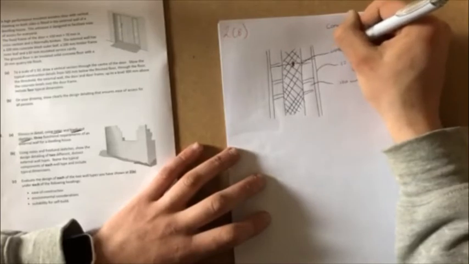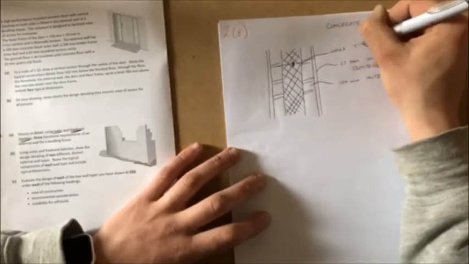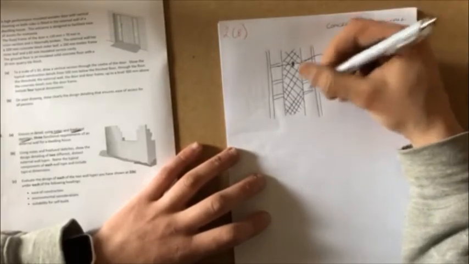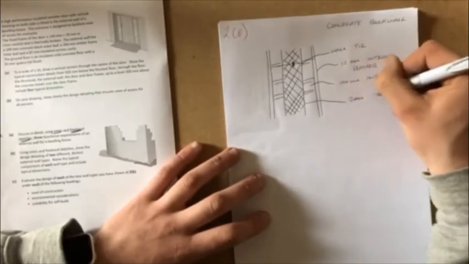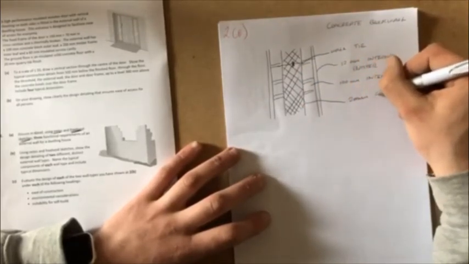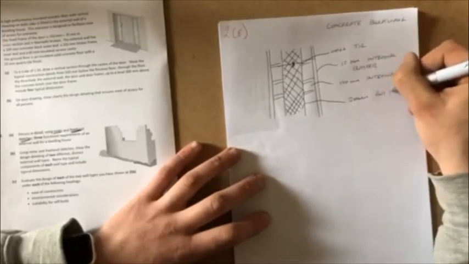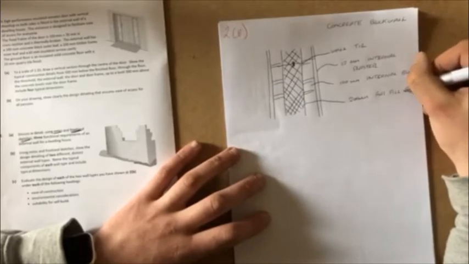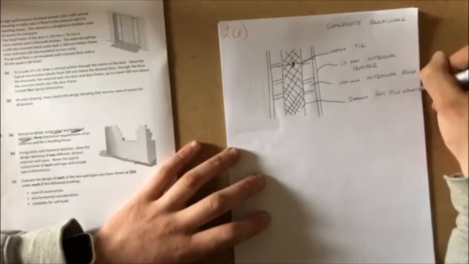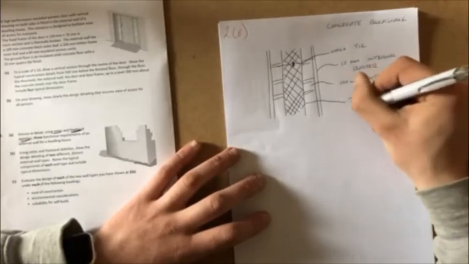Got our wall tie. We've got whatever we want it to be, a 200 millimeter full fill insulated cavity.